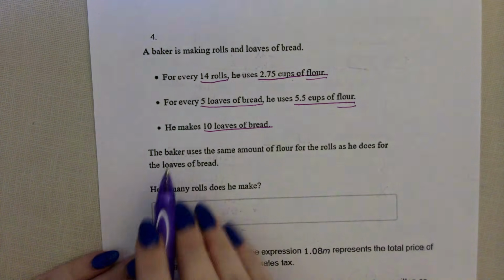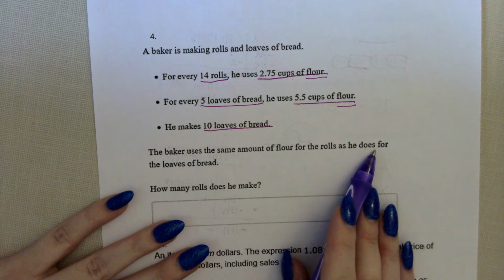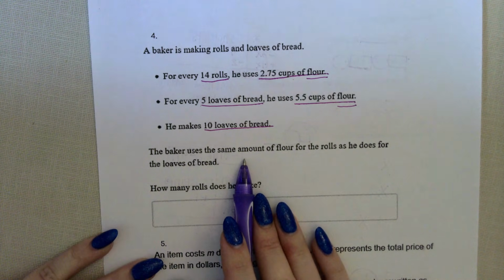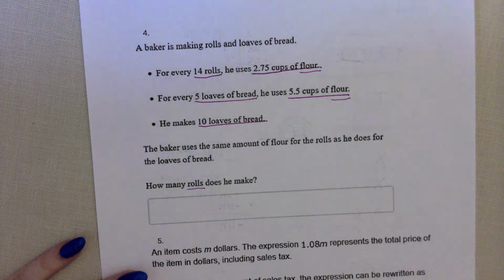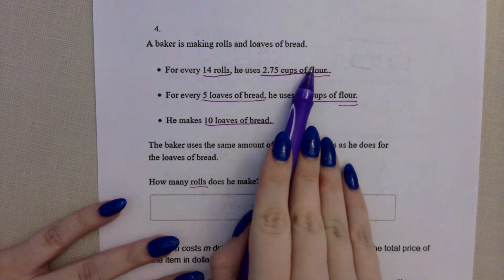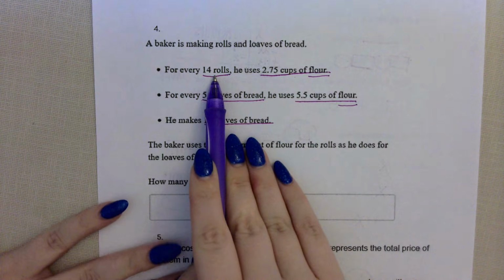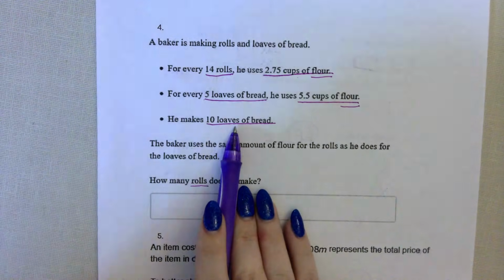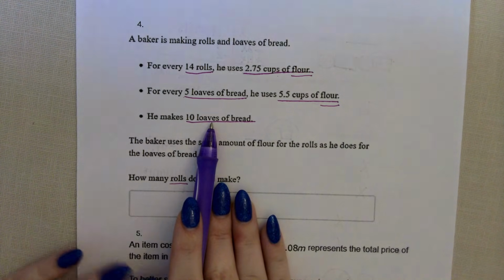So let's read what it says. It says the baker uses the same amount of flour for the rolls as he does for the loaves of bread. How many rolls does he make? So my question I'm trying to figure out is how many rolls he makes. I know how much flour makes this amount of rolls, but all I know is that they make 10 loaves of bread. So let's set up some proportions and see if this will help us solve.